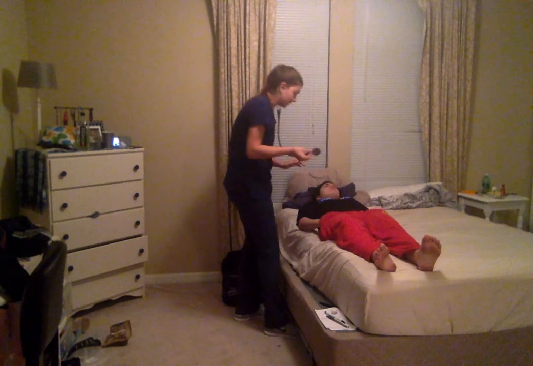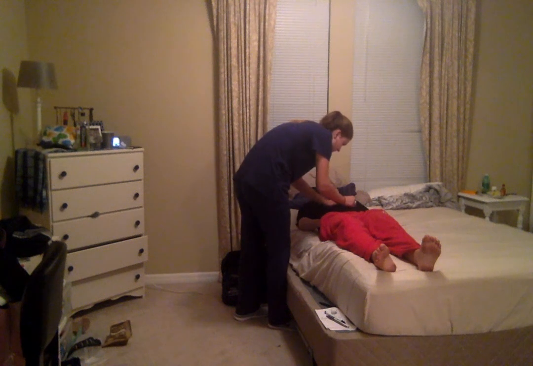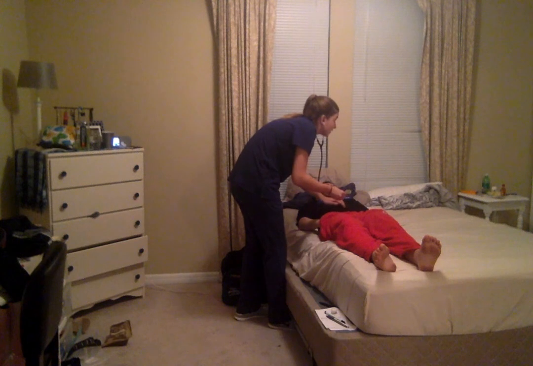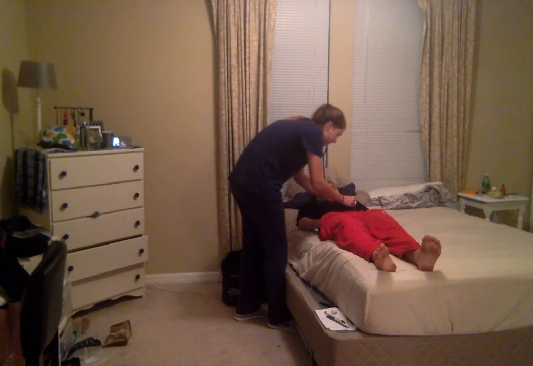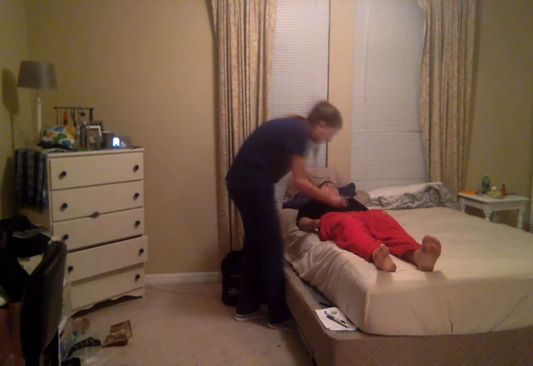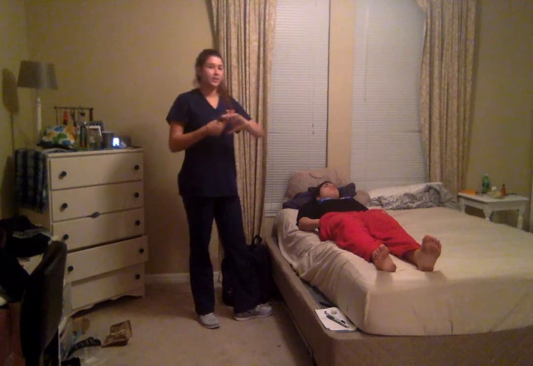Good. Now I'm going to do her renal, which is 2 up and 2 over from her umbilicus. So 2 up, 2 over. Perfect. And I'm going to do that bilaterally on both sides. Good. And now I'm going to do her aorta, which is lateral to the umbilicus. And I'm going to do her iliac, which is 2 fingertips down and laterally on both sides from her umbilicus. Perfect. And she had no bruits upon detection.